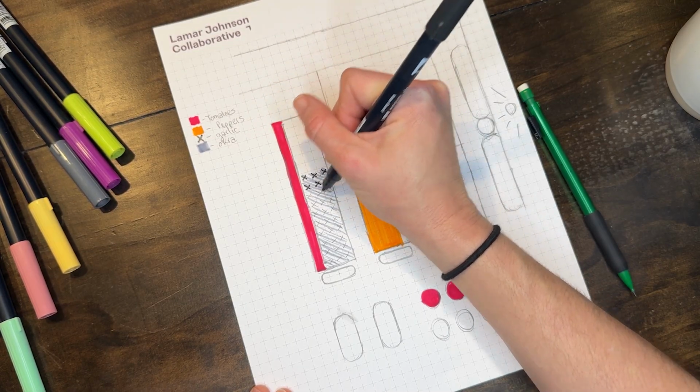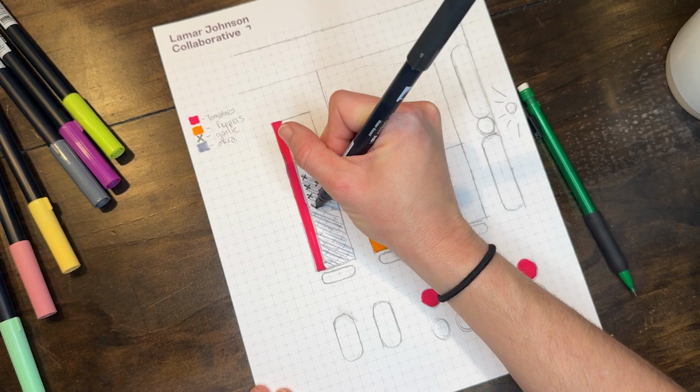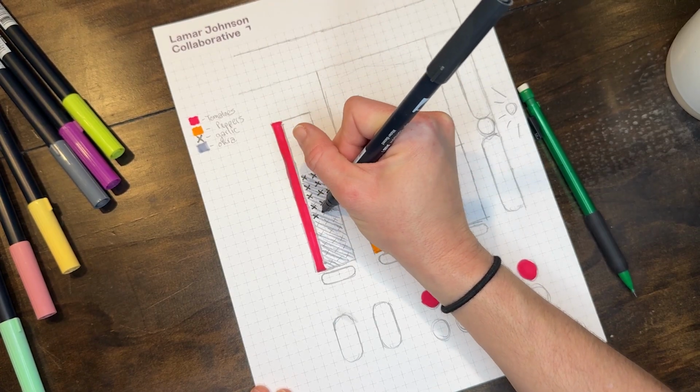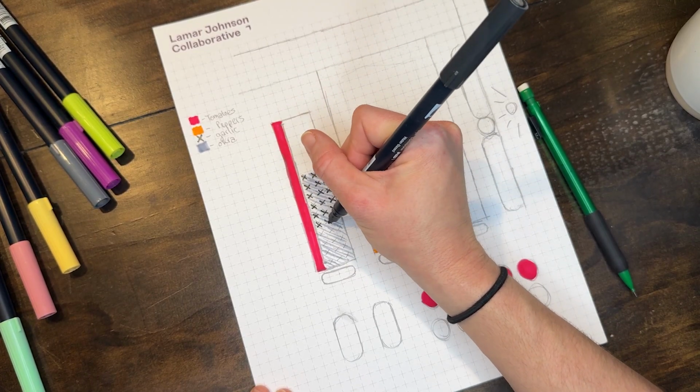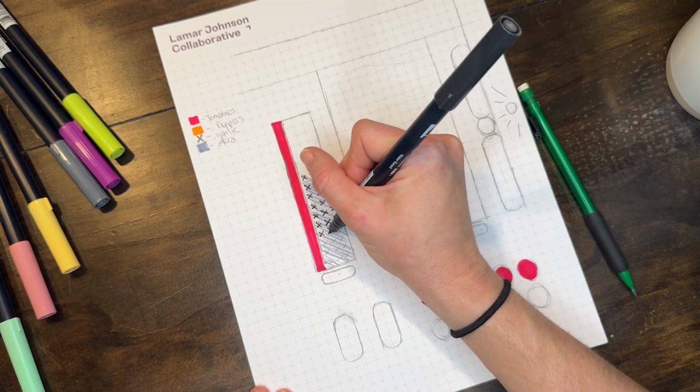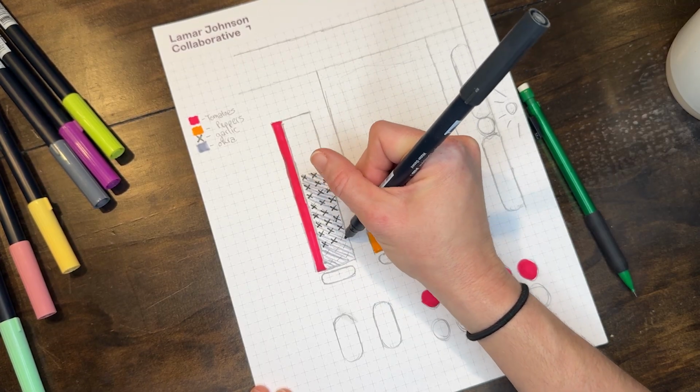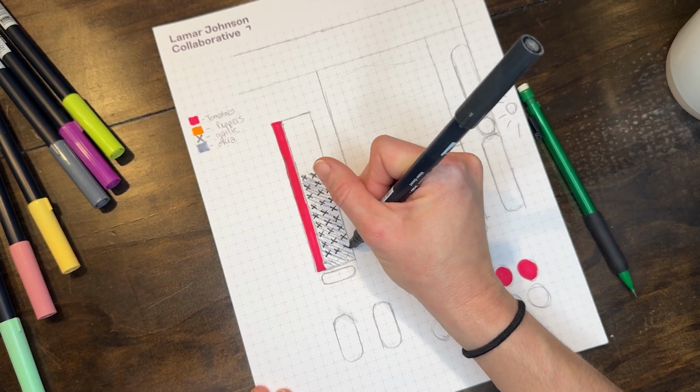I'm using a black marker to indicate these little X's. And I'm going to do the same thing with onions, and I'm still trying to determine where to plant those. So we'll come back to that here in a moment.